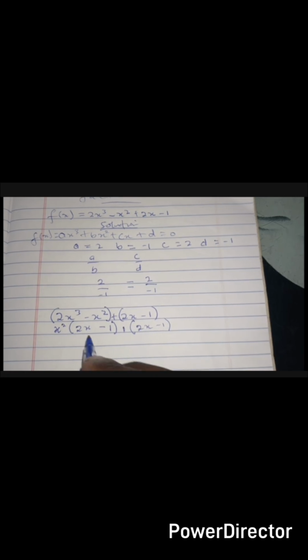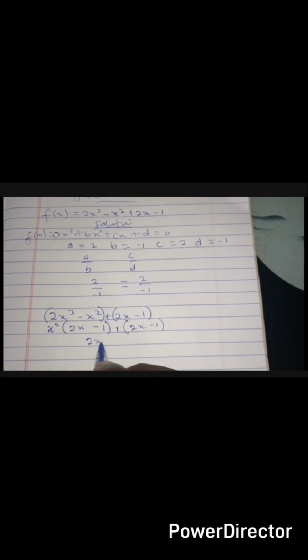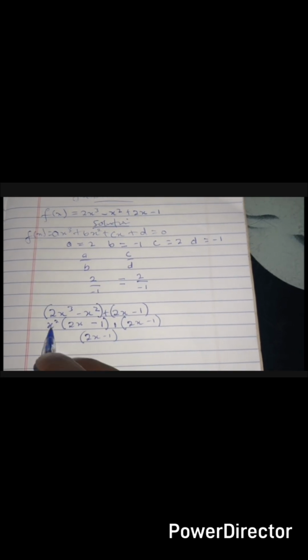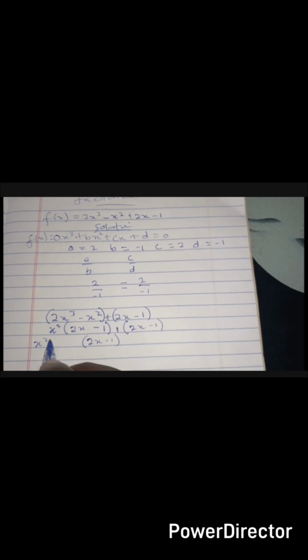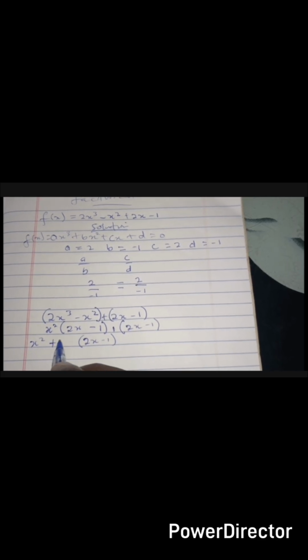Since we have the same brackets, let's choose one of them, 2x minus 1. And then this one being x squared. Now it's positive, so plus 1.